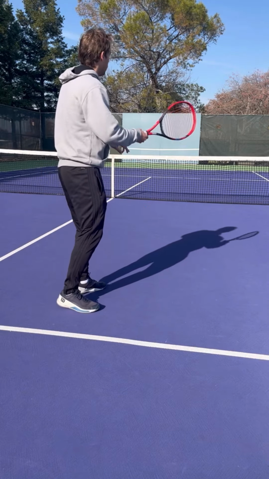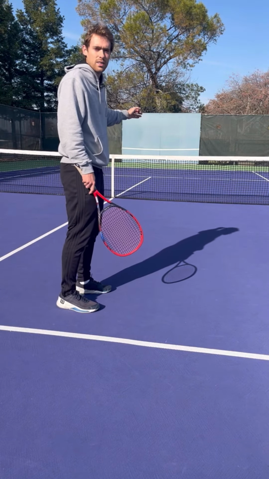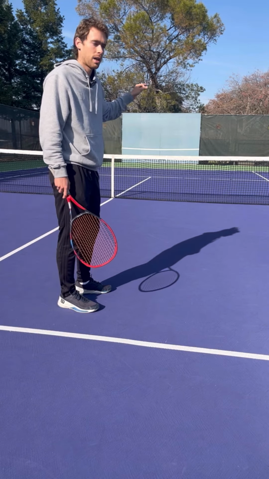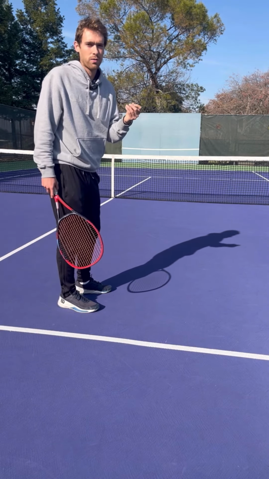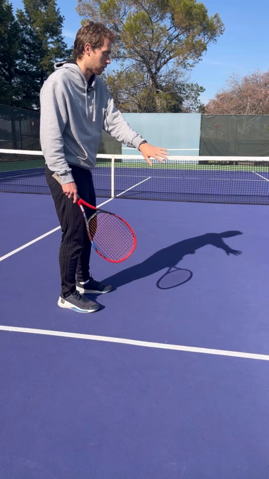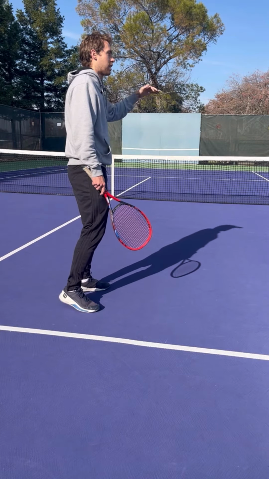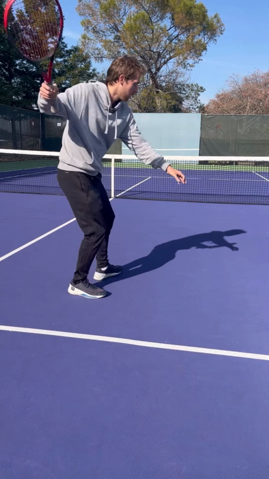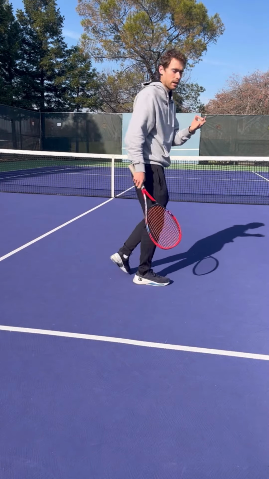If I hit the ball slow, I can lob it over the net and get it inside the baseline, but it's not going to be an effective approach shot because the opponent's going to have time to get it. So in order to hit this ball fast, but still create the shape over the net and get the ball to dip inside the baseline, I have to use a lot of racket speed, and my concentration is getting spin on the ball.